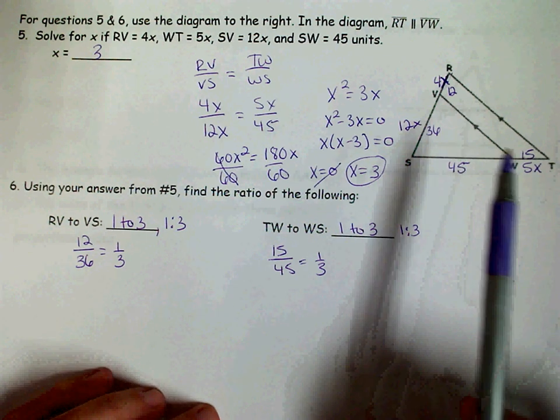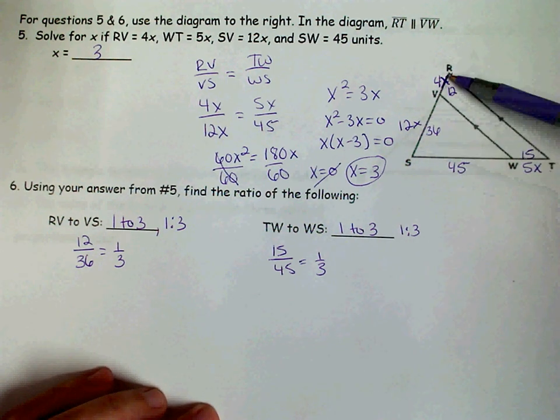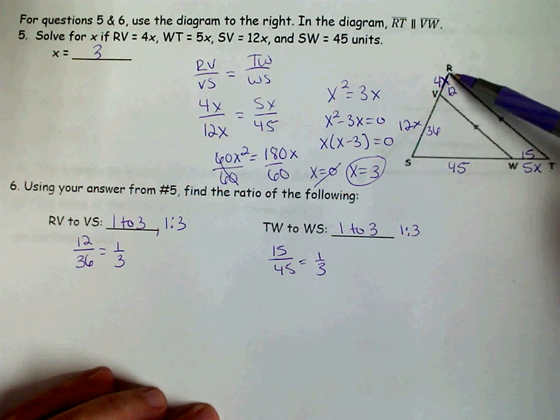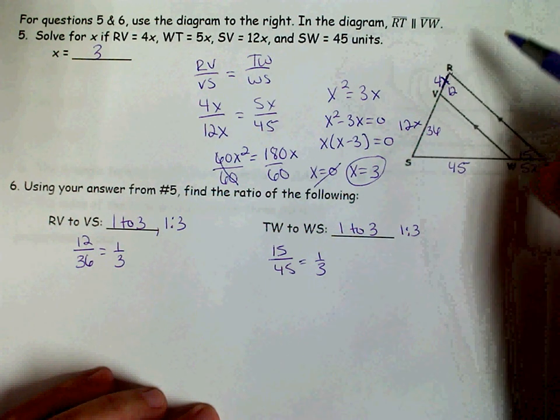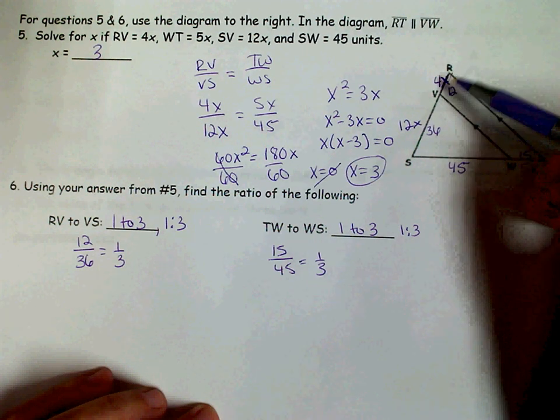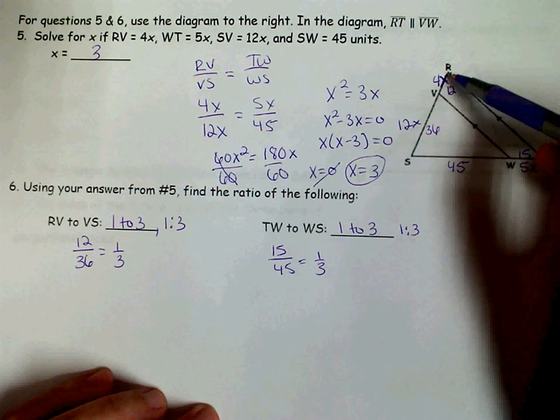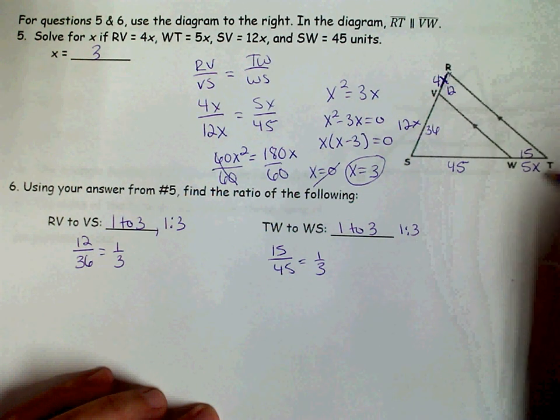Now in this one, it looks like it's going to be 1 to 3 because this is your smaller segment. But on your test, make sure you don't go by looks. Just because this looks smaller, it may not be drawn to scale, so just be aware of that. Use the values that you have and don't go by the looks of it.